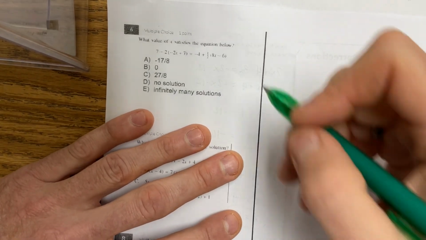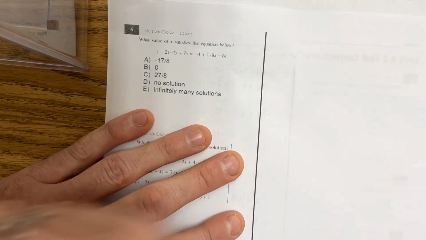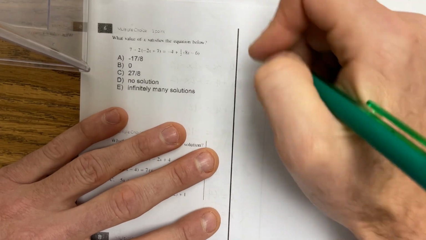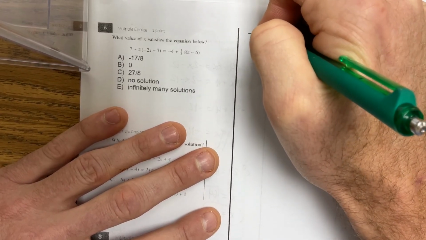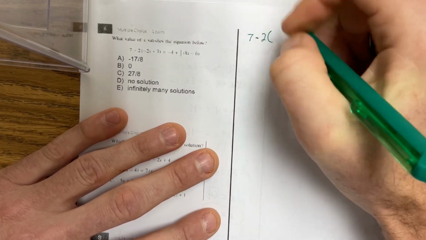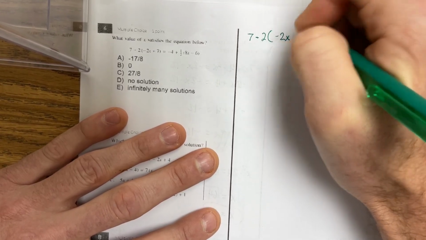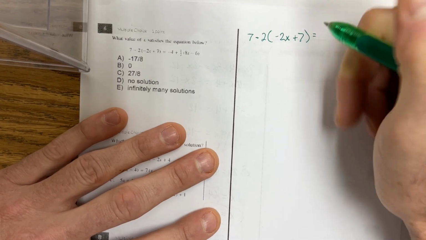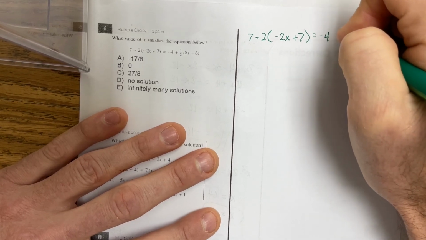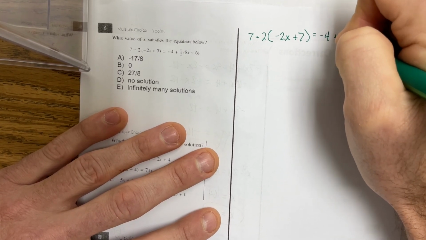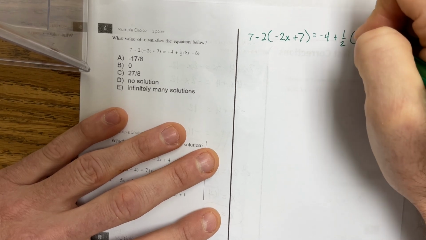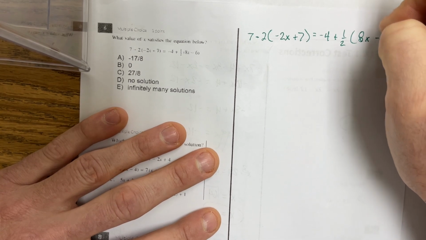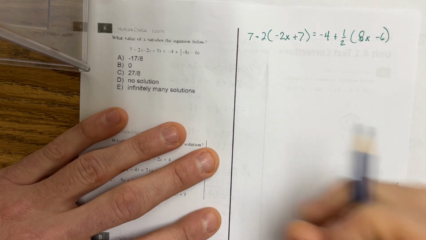Continuing to work here. What value of x satisfies the equation below? So I'm going to again start by copying nicely, neatly, and accurately. 7 minus 2 times negative 2x plus 7 equals negative 4 plus 1/2 times 8x minus 6. My first step is going to be distributing.